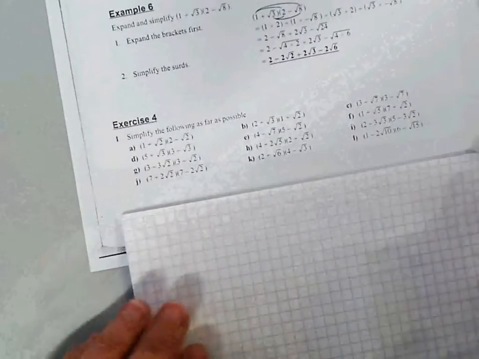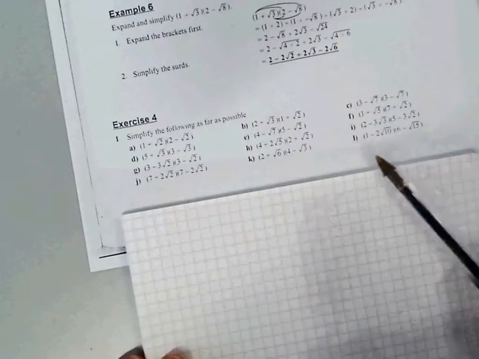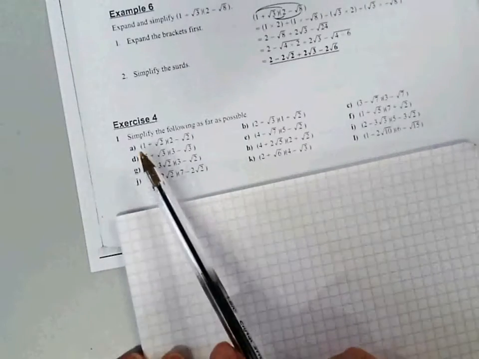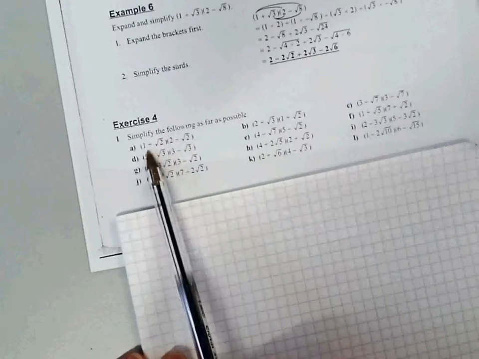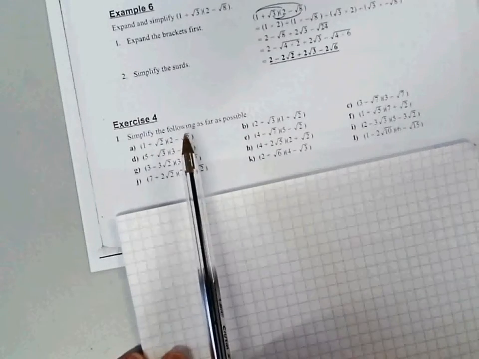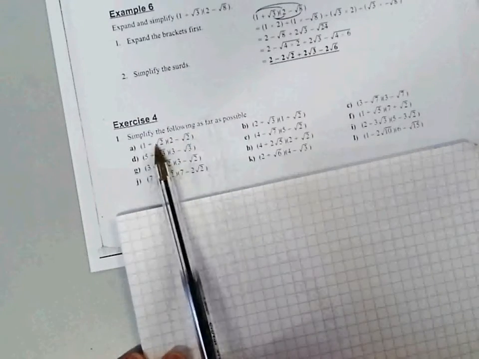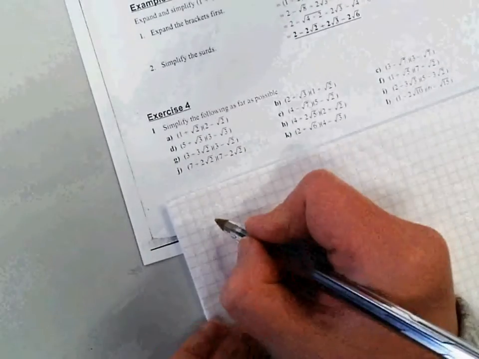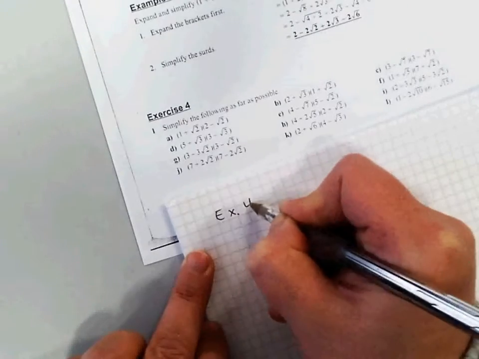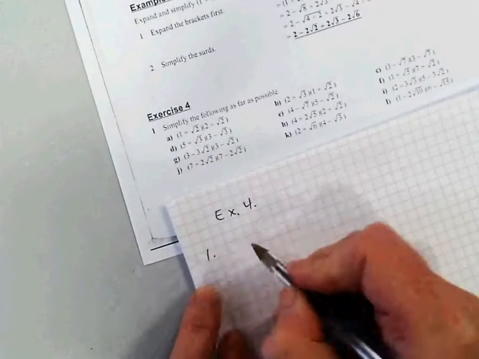Alright, in this video we're going to do questions where you have to simplify brackets that you first need to multiply out. You need to expand them first. So we're doing exercise 4, and we're simplifying, so it's question 1.